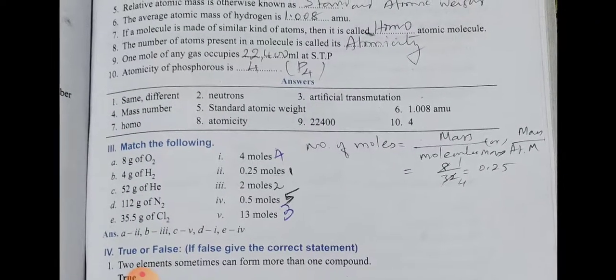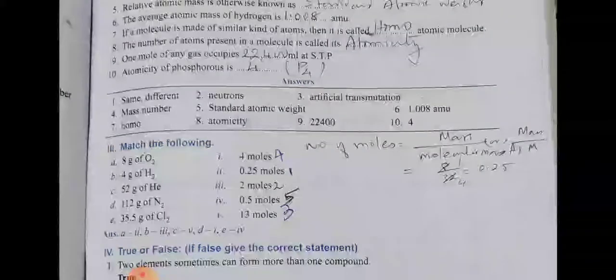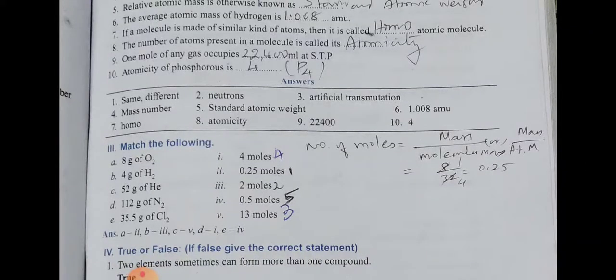Then match the following. 8 gram of oxygen, that is 0.25 mole. What is the formula? The formula is given here. Number of moles equals mass by molecular mass. Suppose the substance is given in molecule form, you have to use the formula mass by molecular mass. Suppose the given substance is in the form of atom, you have to use mass by atomic mass. So 8 gram of oxygen means that is a molecule, oxygen is a molecule, 8 by 32, molecular mass of oxygen 32, so 8 by 32 is 0.25 mole.